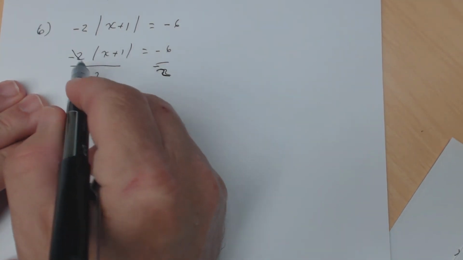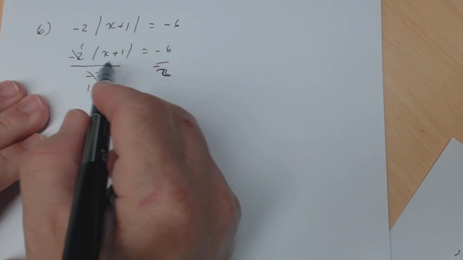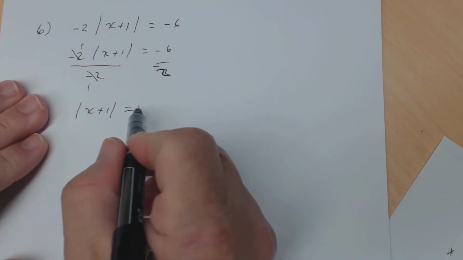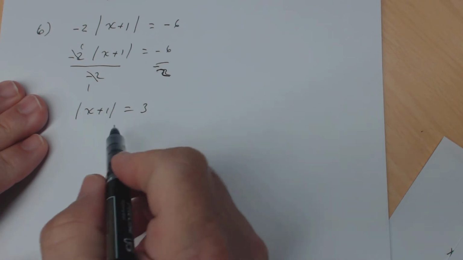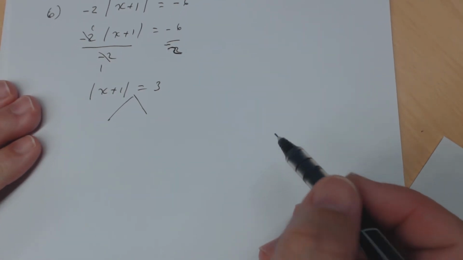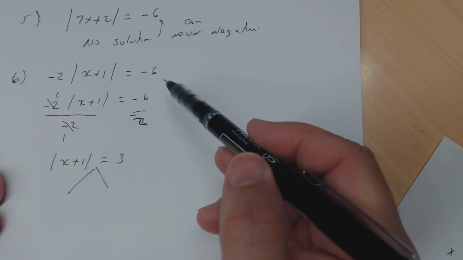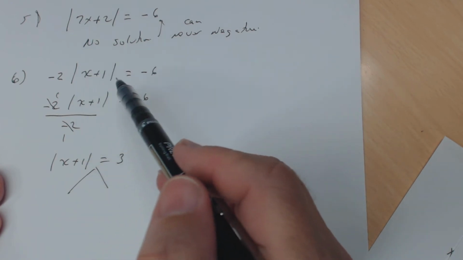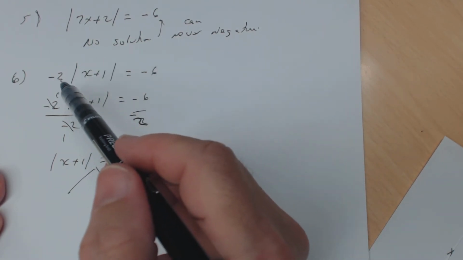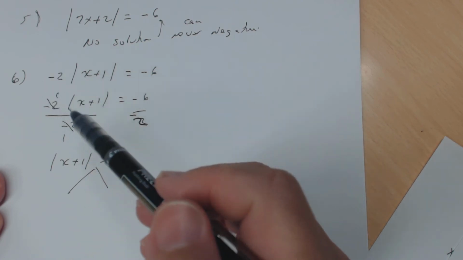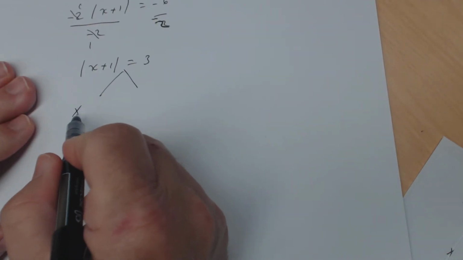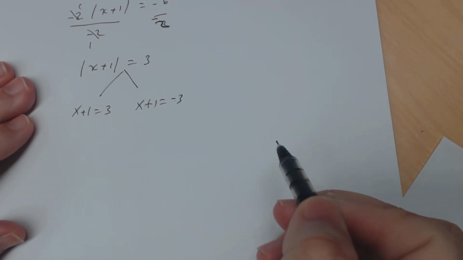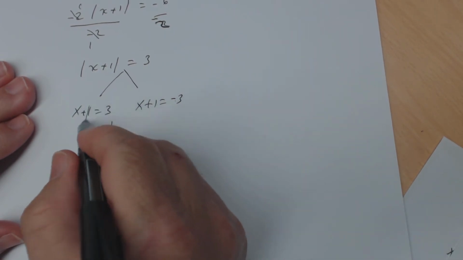Okay, divide both sides by negative 2. And so negative 2 divided by negative 2 is 1. So 1 times this absolute value of x plus 1 is the absolute value of x plus 1. And negative 6 divided by negative 2 is now a positive 3. And so now you can split it apart. So be careful. Don't confuse this with this. This right here has no solution because you're left with an absolute value expression. Here, you're left with an absolute value expression, but it's being multiplied by negative 2, so you've got to get rid of this coefficient here. Okay, so I get x plus 1 must be 3 units to the right of 0, and x plus 1 must be 3 units to the left of 0.